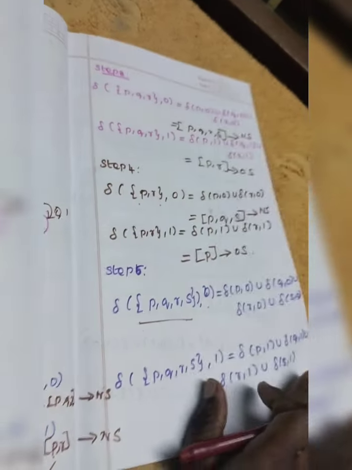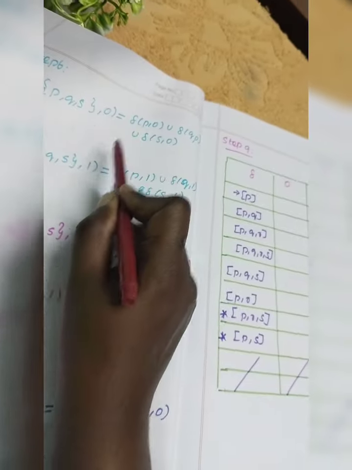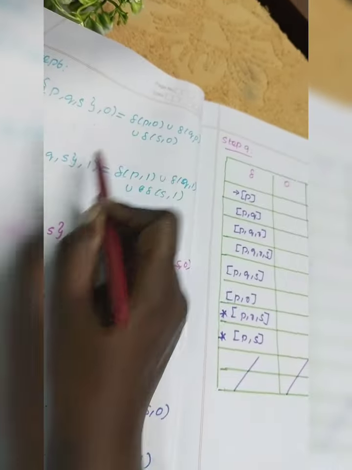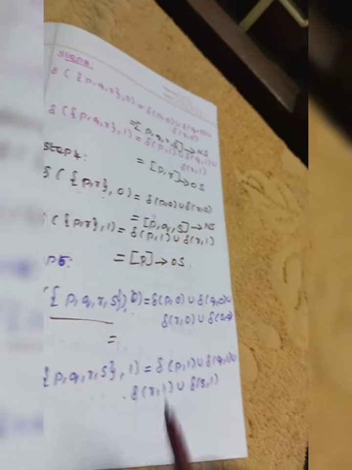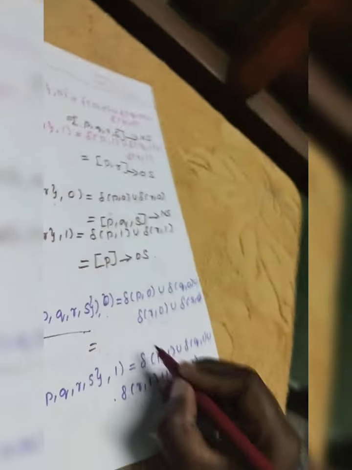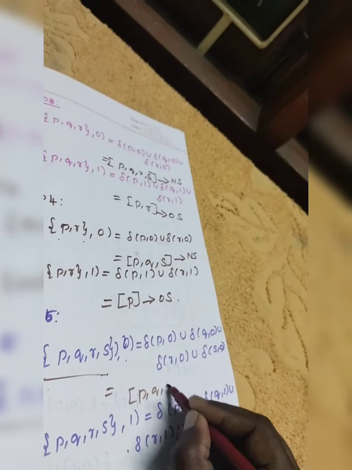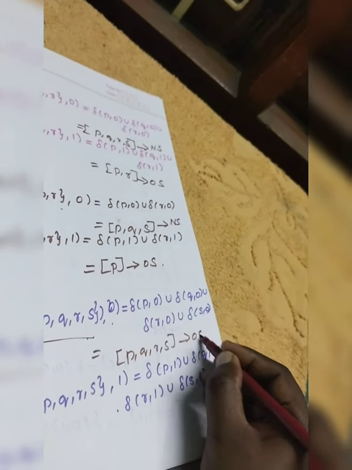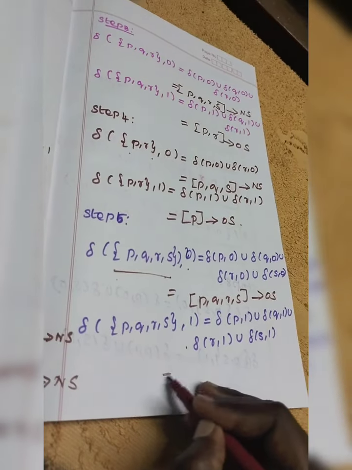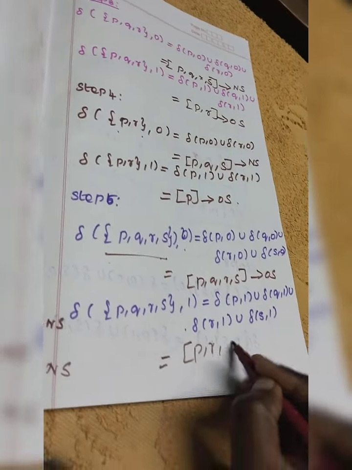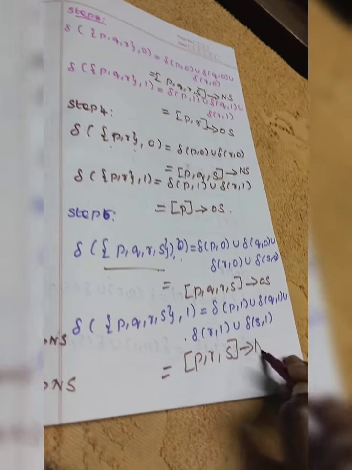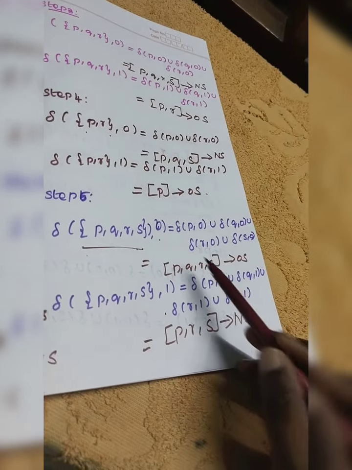Next, PQS you have to process in the next step. So I will first do PQRS with the input 0. If you are processing PQRS with the input 0, you get PQRS only. So PQRS is already processed, so this is an old state. Next, PQRS with the input 1, you get PRS. PRS is not yet a state, so this is a new state. So you got two new states.